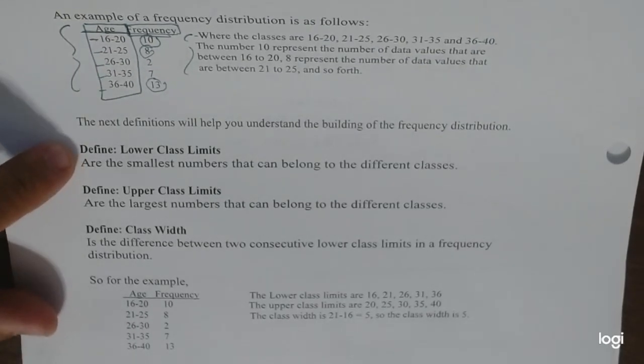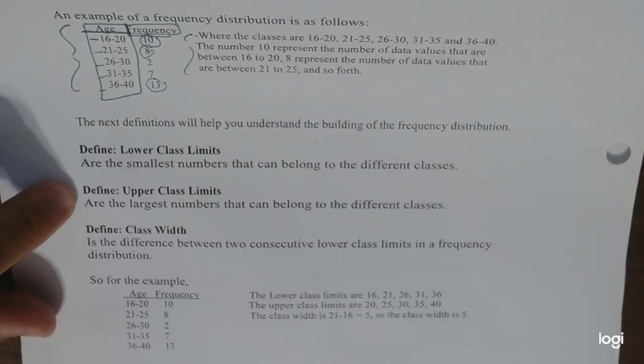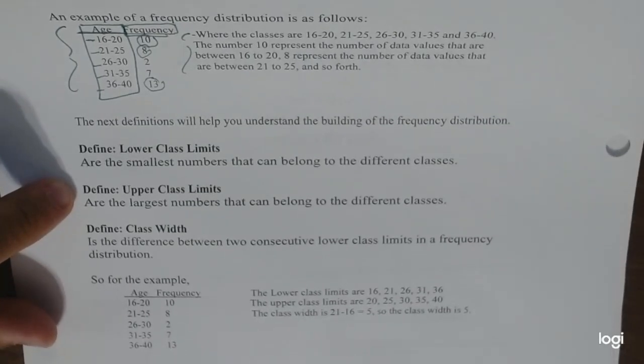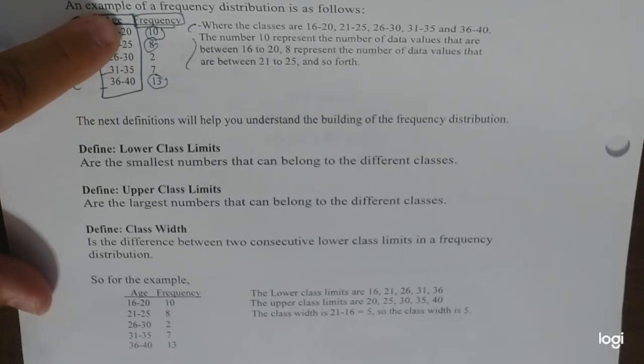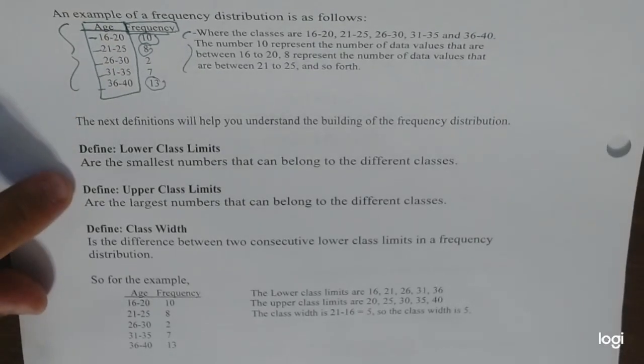Because of that, we also have an upper class limit, and it's just the opposite definition. It is the largest number that can belong in the different classes. So for example here, 20 is the highest age someone could be within 16 to 20, that class itself. So that represents the lower and upper class limits.